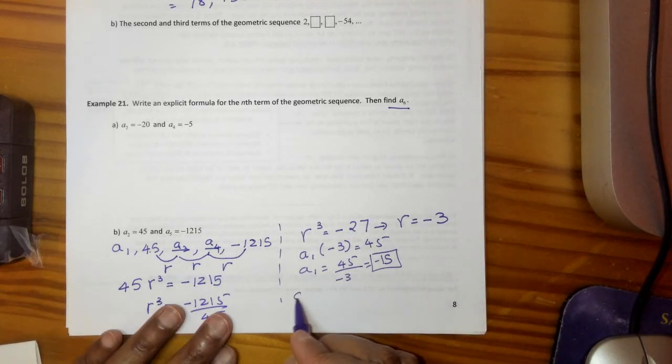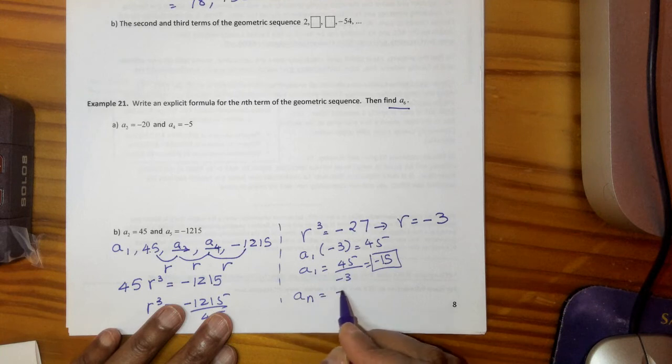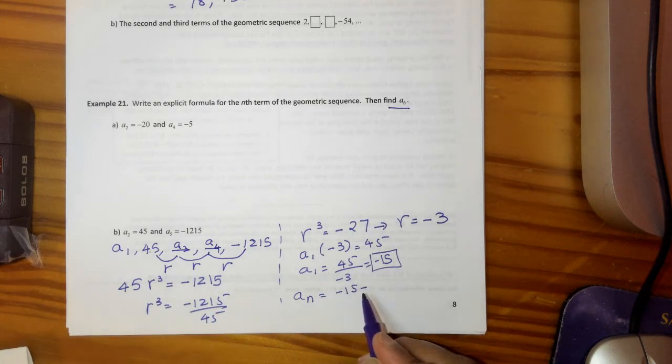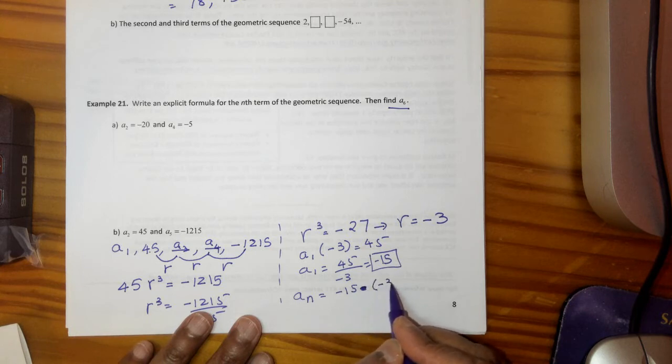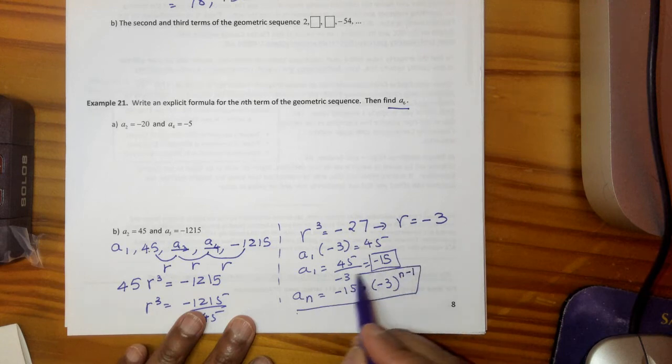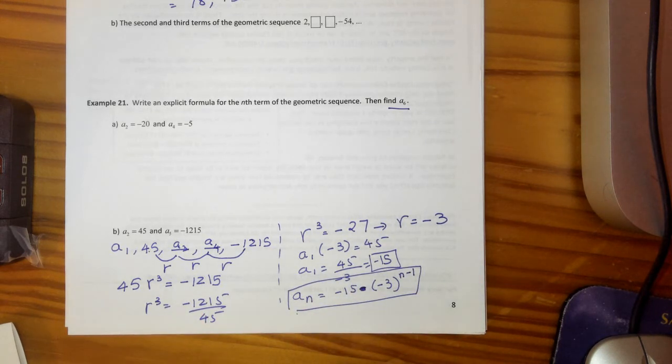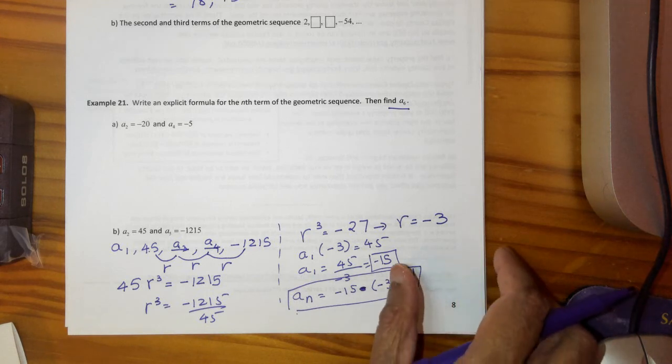My explicit formula is going to be an equals -15 multiplied by r raised to the power of n minus 1. That is my explicit formula. And using the explicit formula, I can find any term.